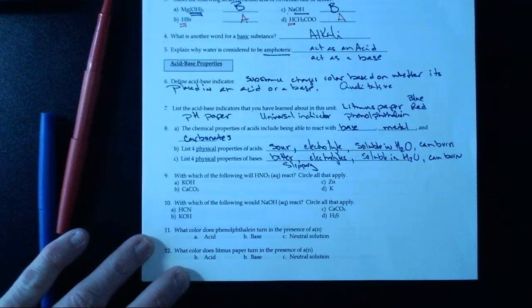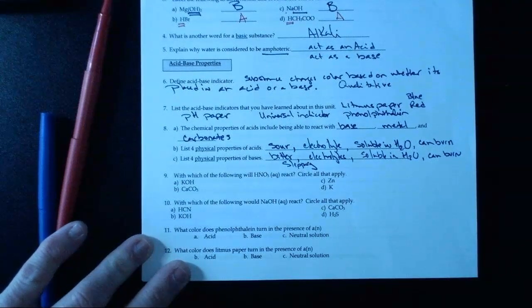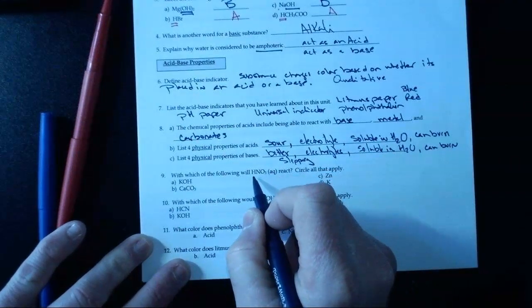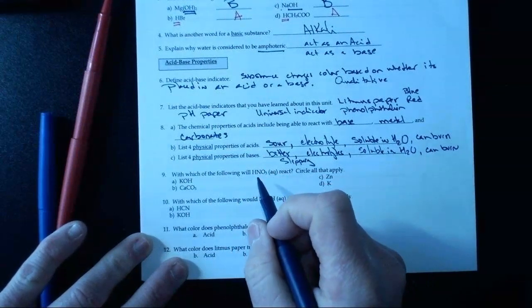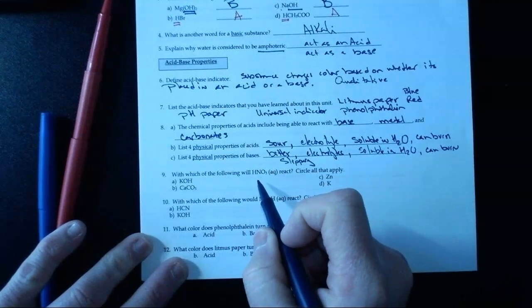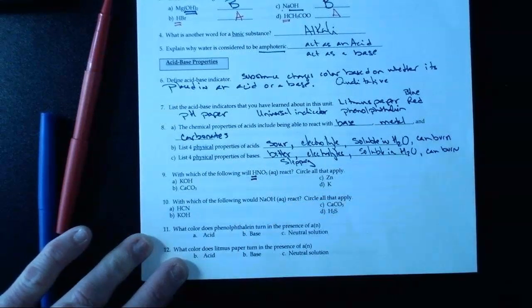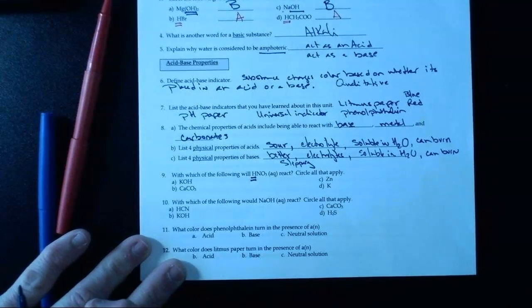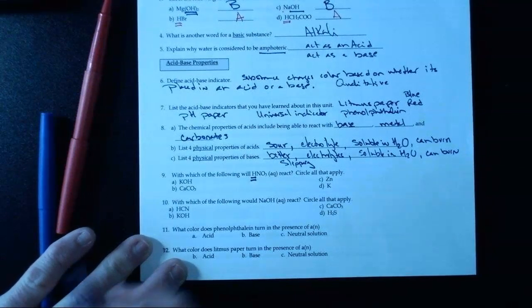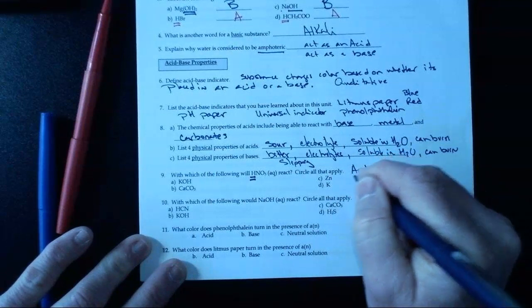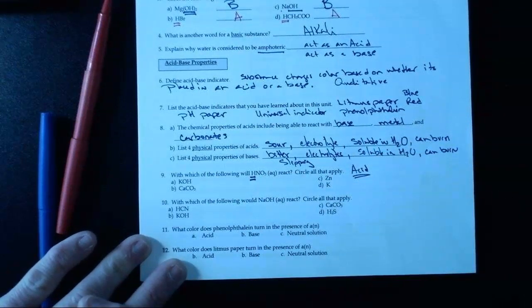Okay, so let's move along down. Number 9: with which of the following will HNO3 in an aqueous solution react? Well, let's decide first: do we have an acid or a base? If I look up here, I can't tell if it's going to donate or accept anything, but I can look straight away and see that it has a hydrogen. That's a hydrogen along with a polyatomic ion, so this is going to be an Arrhenius acid. So that's the first thing I do. I've identified that this is an acid.